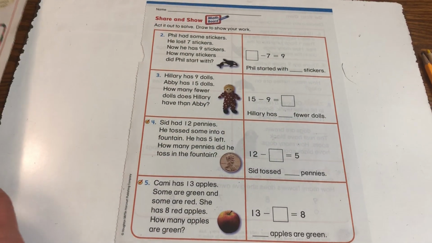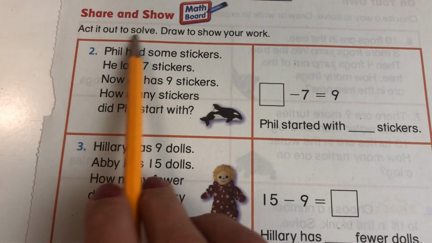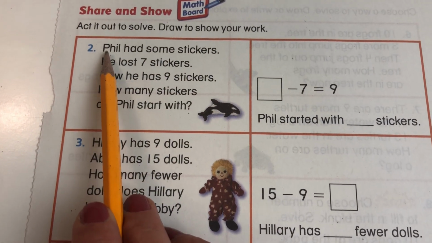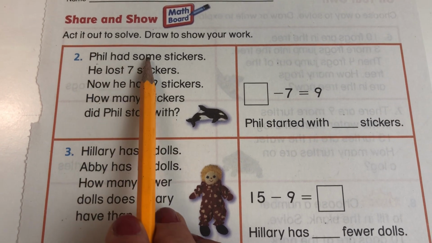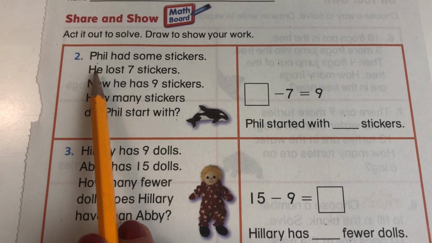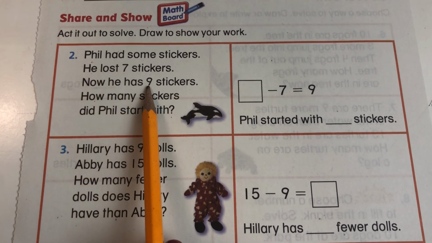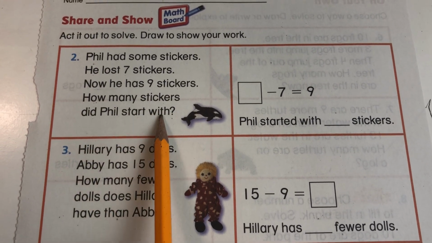All right, let's move on. Share and show. Act it out to solve, draw to show your work. The boy's name in number 2 is Phil. Let's read that together. Phil had some stickers. He lost 7 stickers. Now he has 9 stickers. How many stickers did Phil start with?